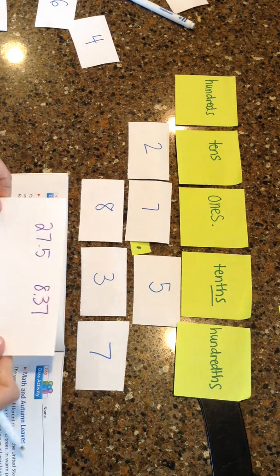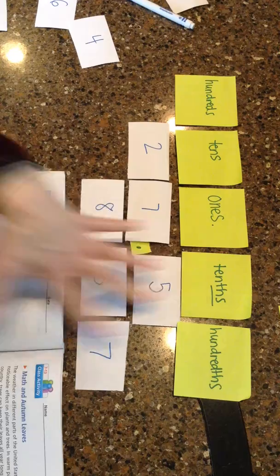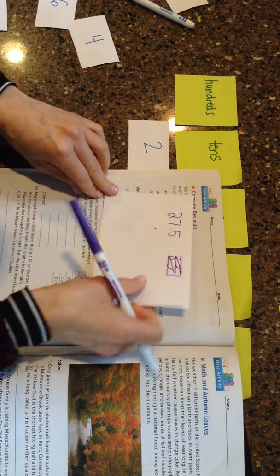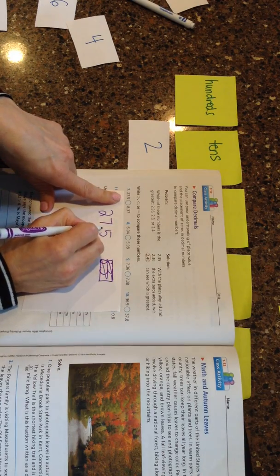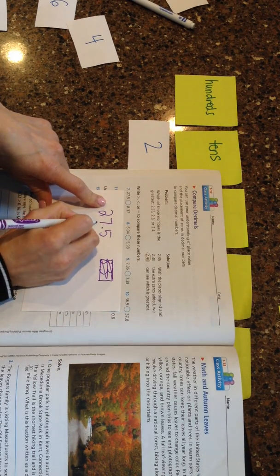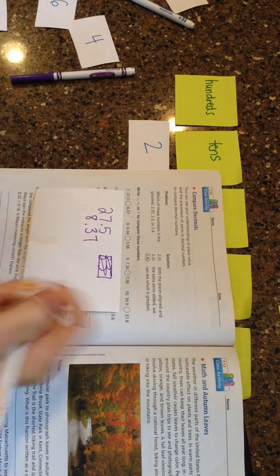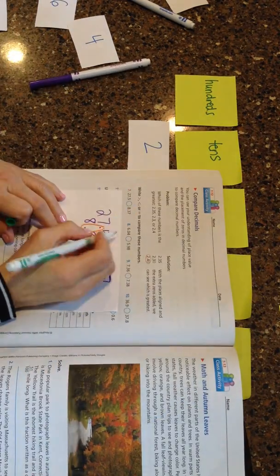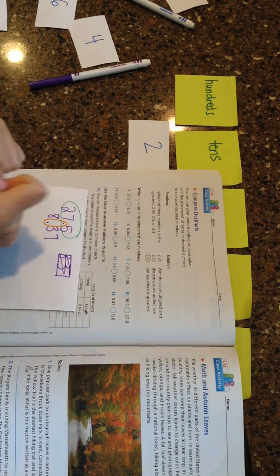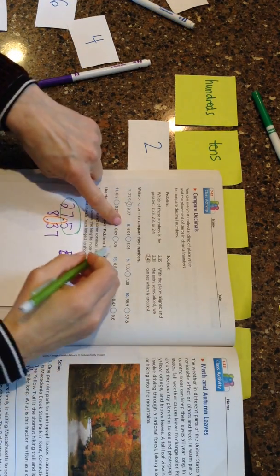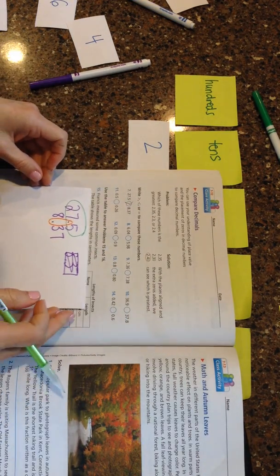So when you are doing these kinds of questions, I think that you should line them up according to decimals. So if I did this, instead of writing it this way, I would line up my decimal, 27 and 5/10, and then I'm comparing 8 and 37 hundredths. As long as my decimals are lined up, I can properly figure out which one of these is greater, which in this case is 27.5. So when I'm filling my chart in here, 27.5 is greater.